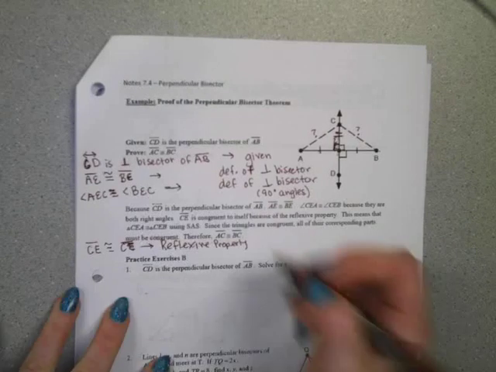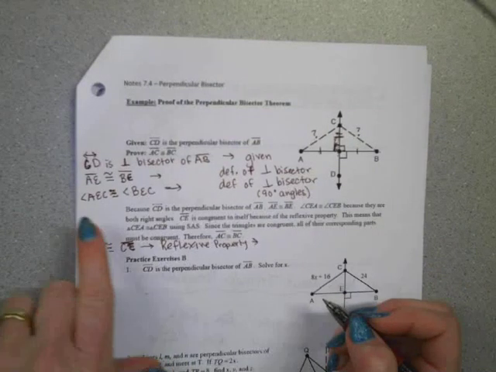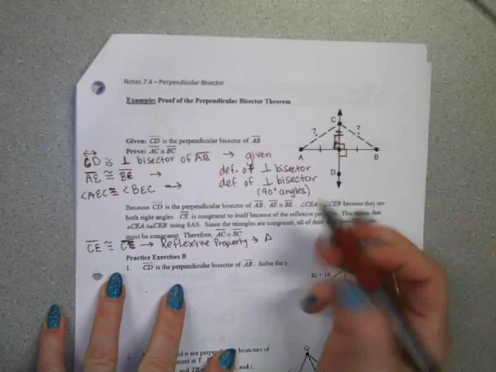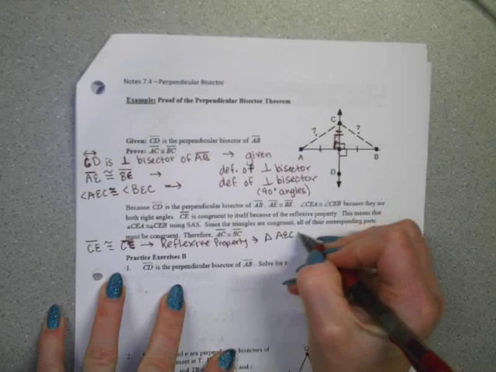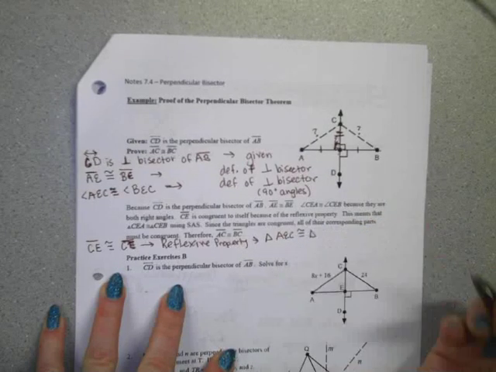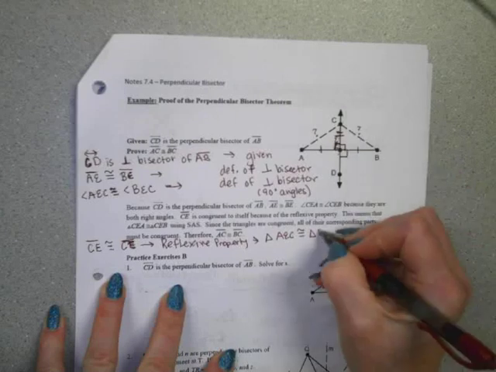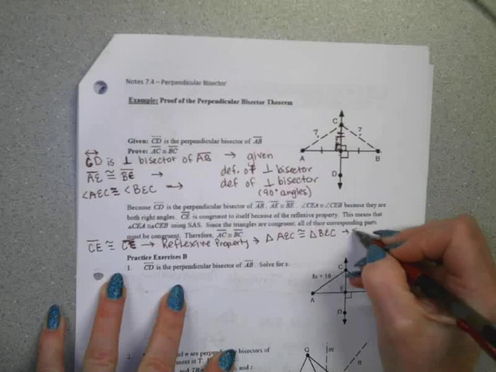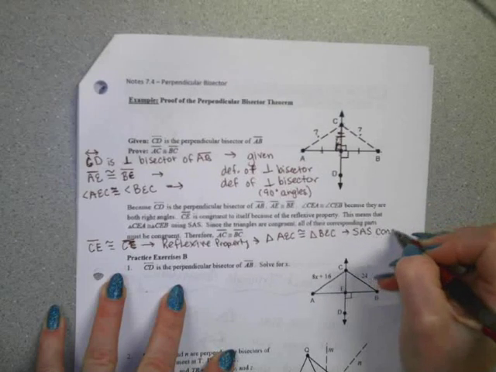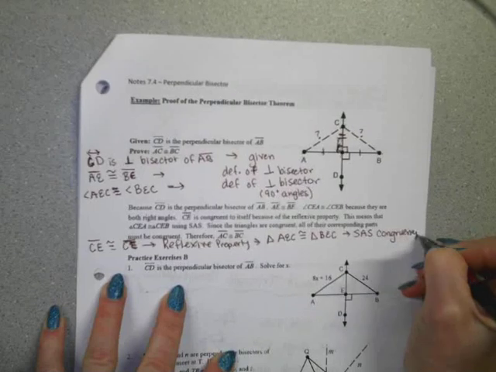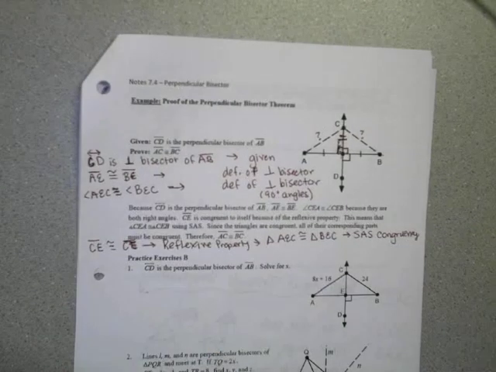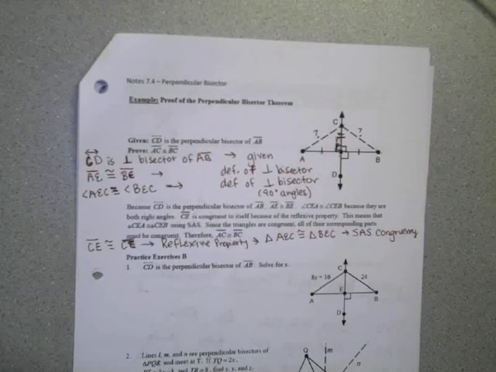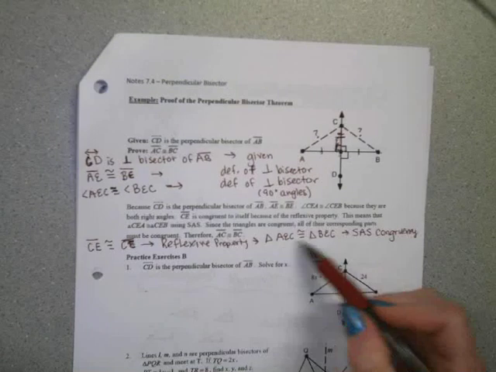So now I can say, I'm just going to move this way, that triangle AEC is congruent to triangle BEC. And my reason there is side, angle, side congruency. You don't have to write congruency if you don't want to, but I had room for it, so I did. But I still haven't proved what I need to. I need to now prove that AC is congruent to BC, but I'm almost there. I am there, actually, because I've proven that these triangles are congruent.